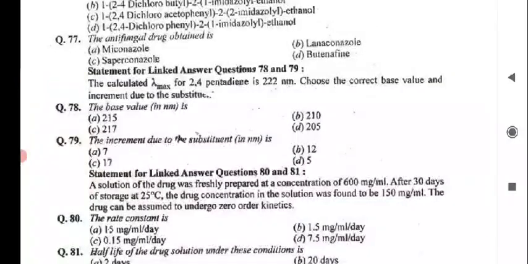So now moving to the next statement, and the statement is the calculated lambda max for 2,4-pentadiene is 222 nanometer. Choose the correct base value and increment due to the substituent. Now the question is the base value in nanometer is, and the correct answer is option number A, that is 215 nanometer. Next question is the increment due to the substituent in nanometer is, and the correct answer is option number 7.